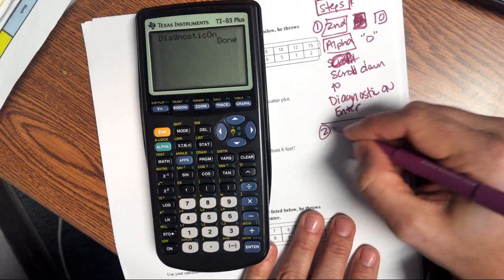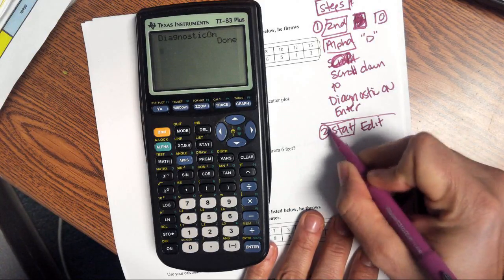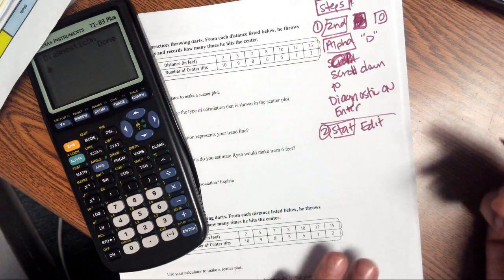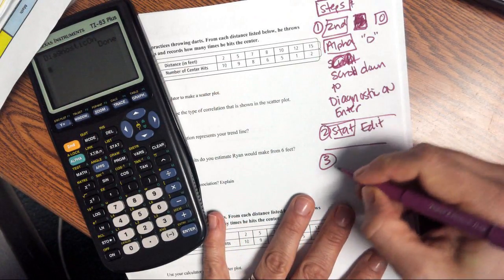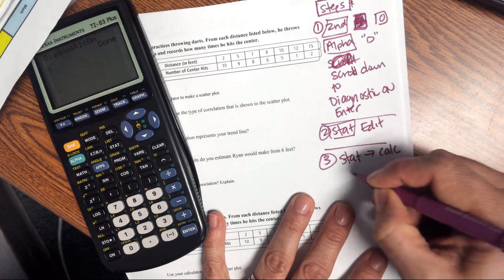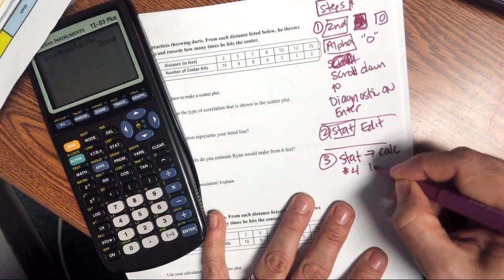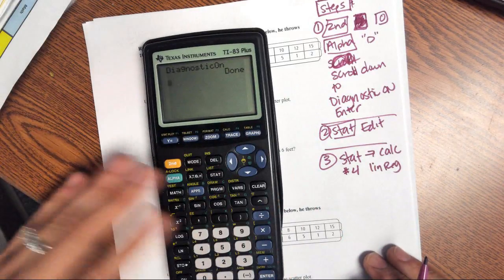Now step 2, you need to do stat edit and then enter in your table. Everybody knows that one. And then after you're done with stat edit and entering it in, you push stat, go over to calculate, and it's number 4, linear regression, because it's a linear correlation.